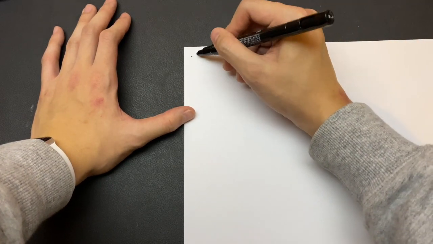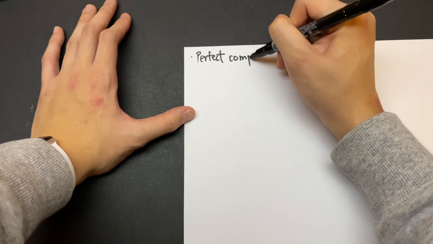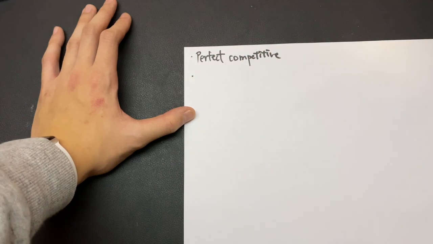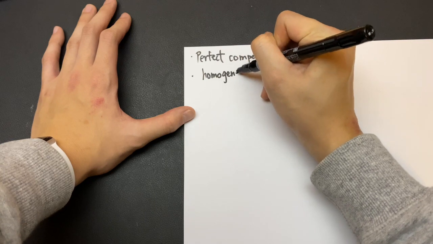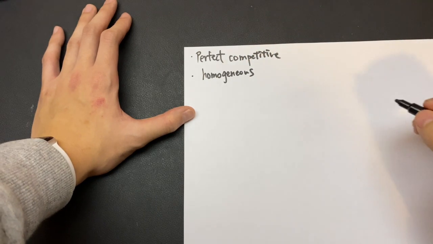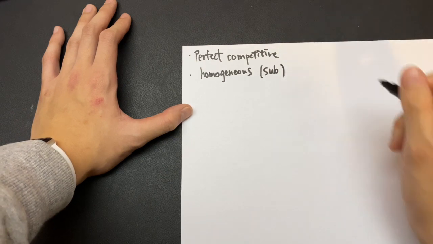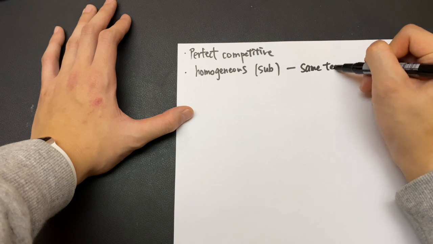So now the market is perfectly competitive, and the goods produced are homogeneous. That means the goods produced by different companies are substitutable, perfectly substitutable. That means we use the same technology to produce the good.